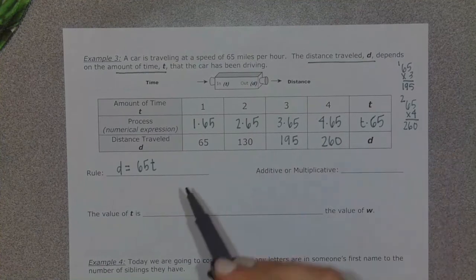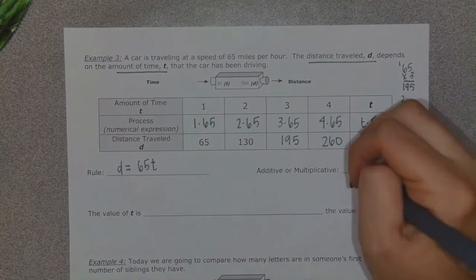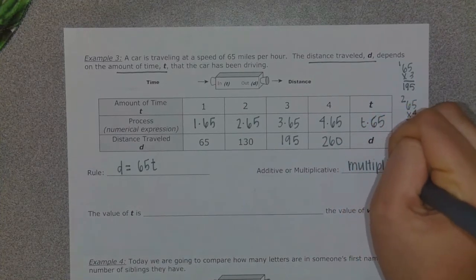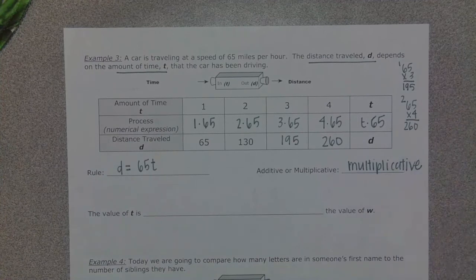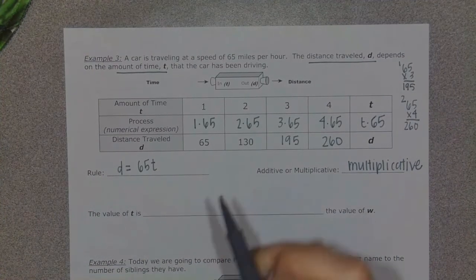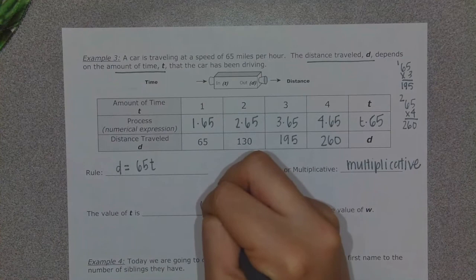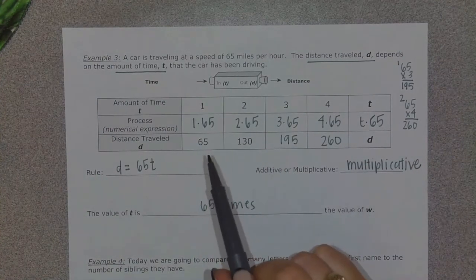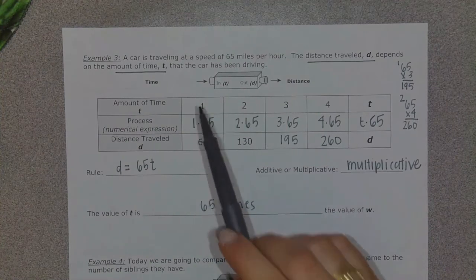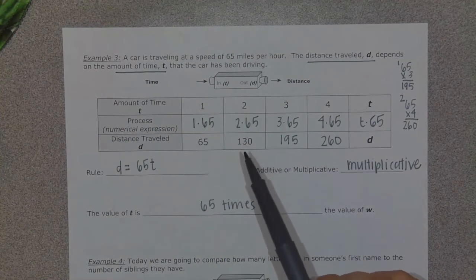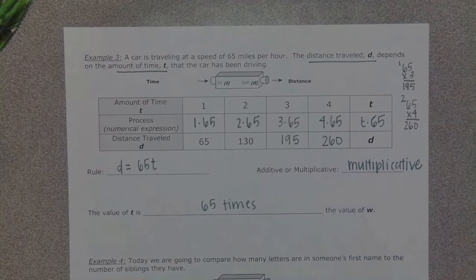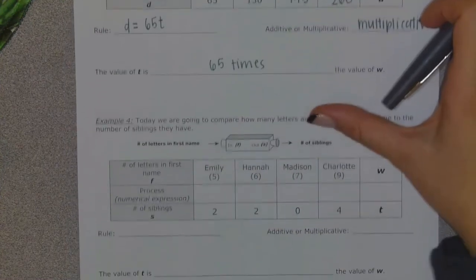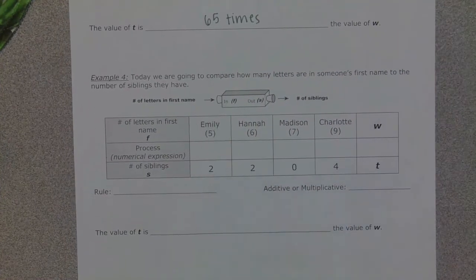Now it says additive or multiplicative. My operation here is multiplying, so this is a multiplicative relationship. And then my verbal description, the value of D is 65 times the value of T. So 65 is 65 times 1. 130 is 65 times 2. So we've got our additive relationships, our multiplicative relationships, but what happens when I get to a table like this?